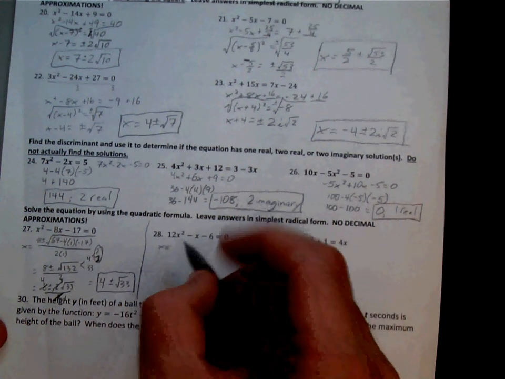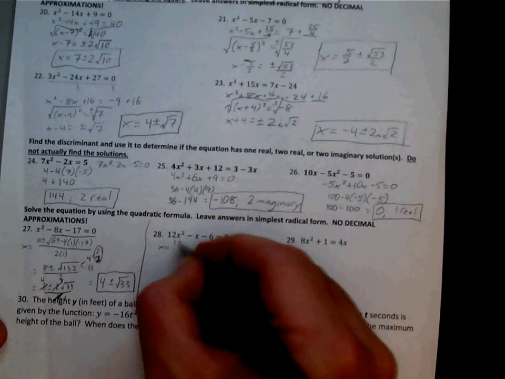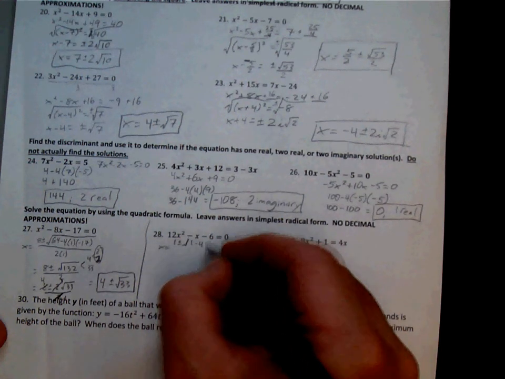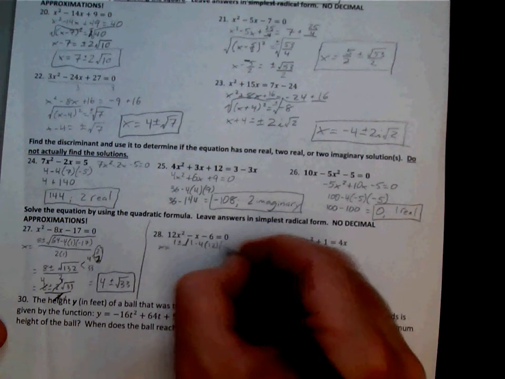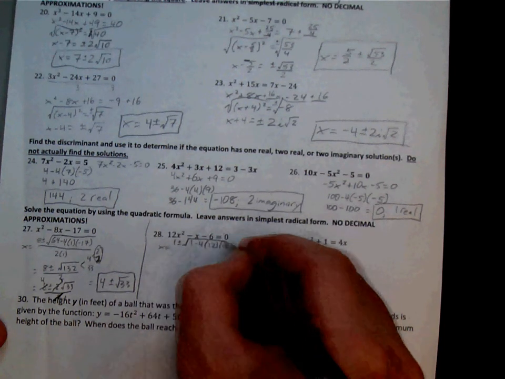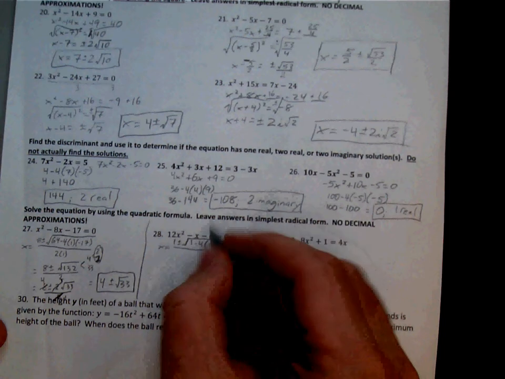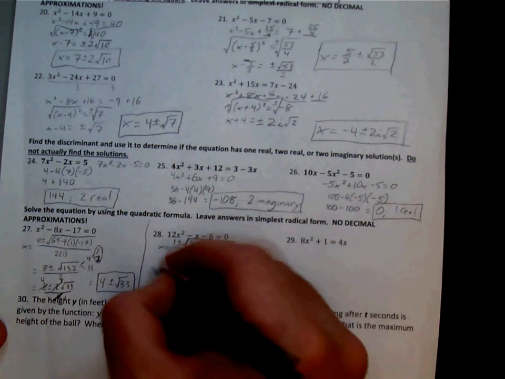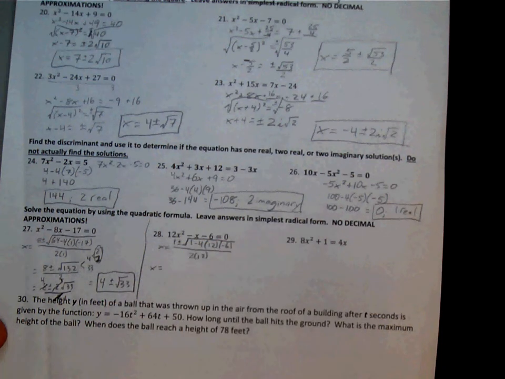Next, x equals 1 plus or minus the square root of 1 minus 4 times 12 times negative 6, all over 2 times 12. So 1 minus 4 times 12 times negative 6 is 289.